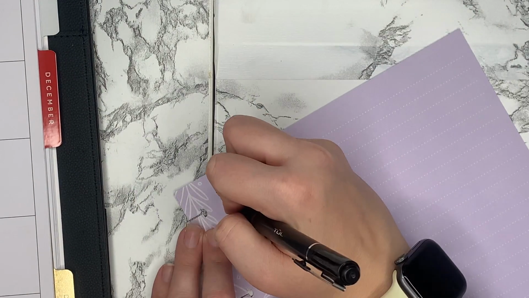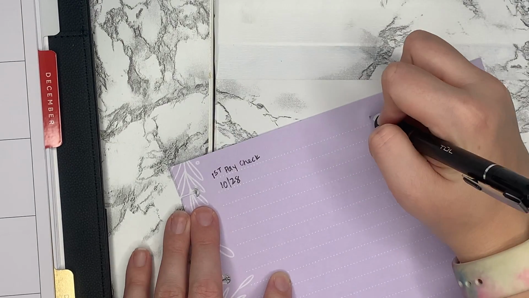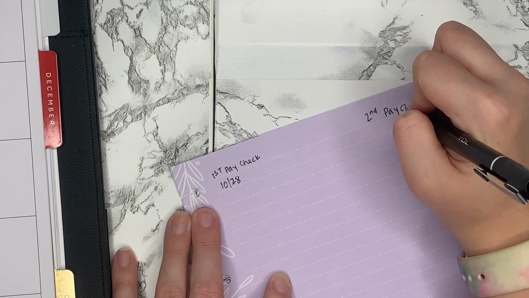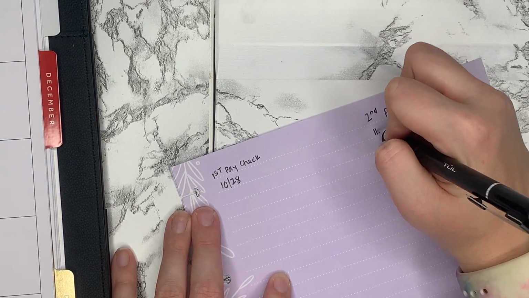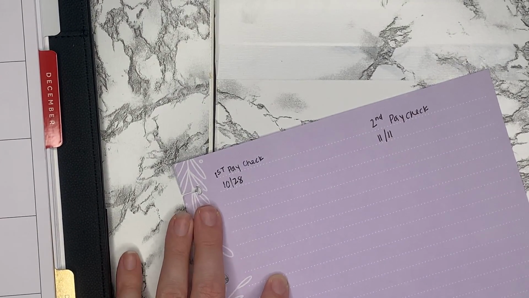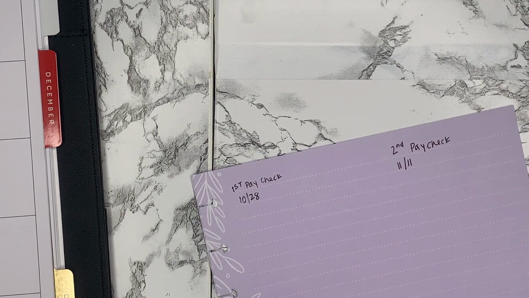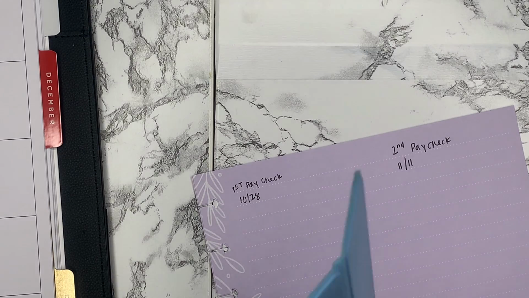So first paycheck, that is going to be on 10/28, and then the second paycheck will be on 11/11. And my total expected income is $2,833. I'm going to pull up my calculator app.